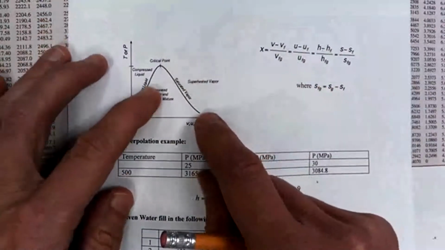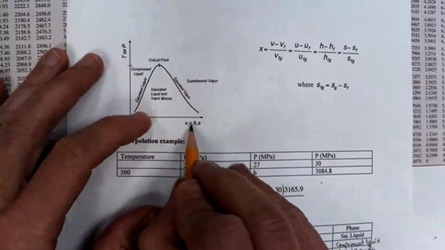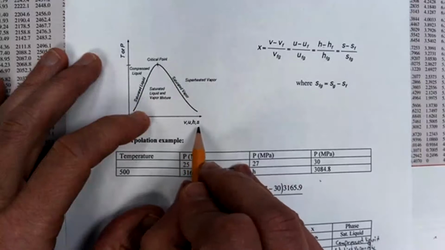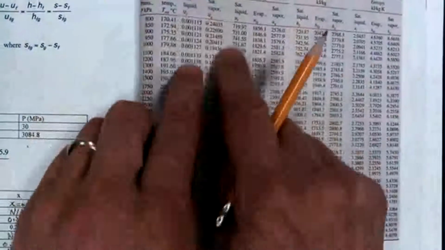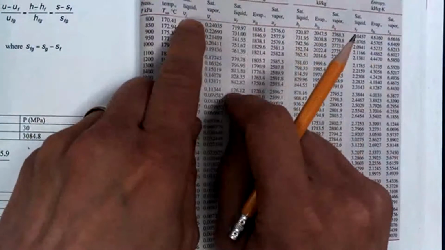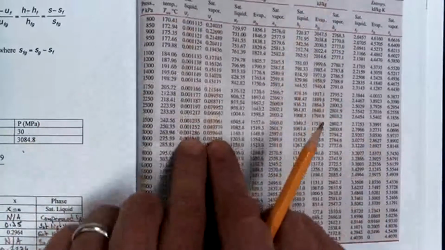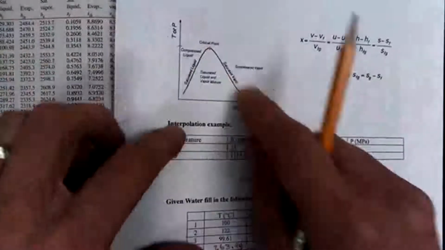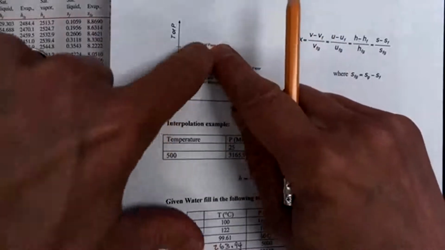Remember, the saturated liquid line and the saturated vapor line, the values of the specific volume, the internal energy, the specific enthalpy, and the specific entropy, those saturated lines are listed here. That's what this is. This saturated liquid, v_f, the saturated vapor for the specific volume. Here they are, these two columns of data as a function of pressure. They represent this line, these two lines really, the saturated vapor line and the saturated liquid line.